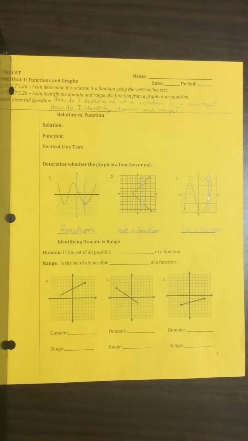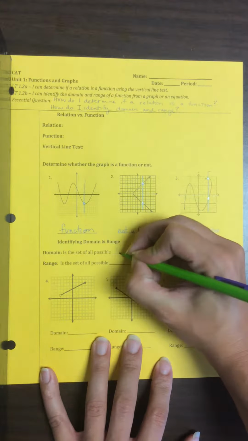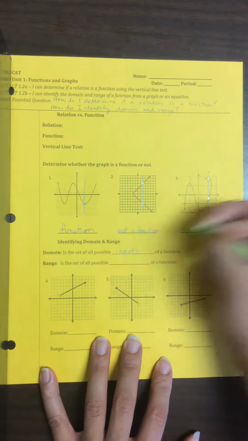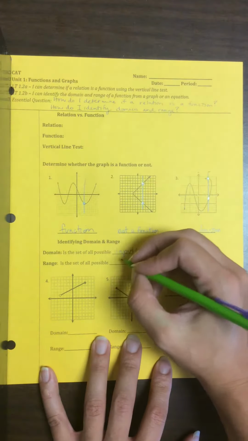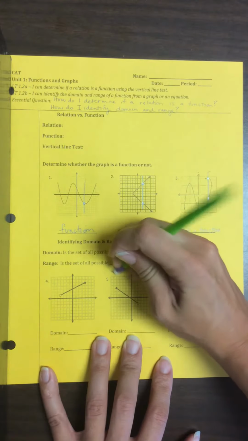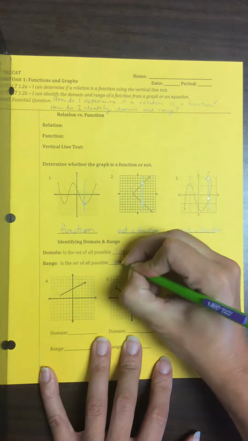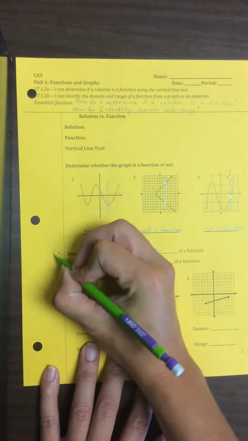All right, so moving on to domain and range. Domain is the set of all possible inputs of a function. That's why I use the terms input and output in those definitions of relation and function. And range is all possible outputs of a function. So domain is all the x's, and range is all the y's.